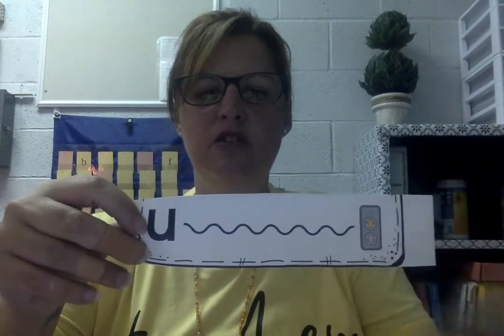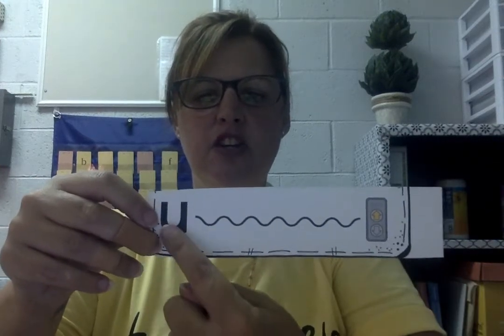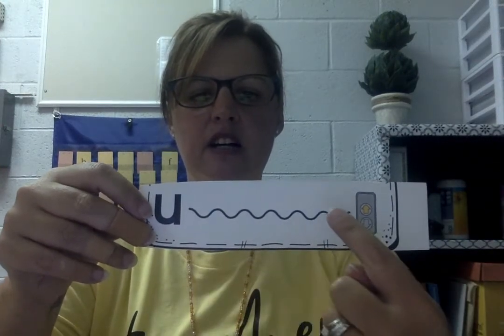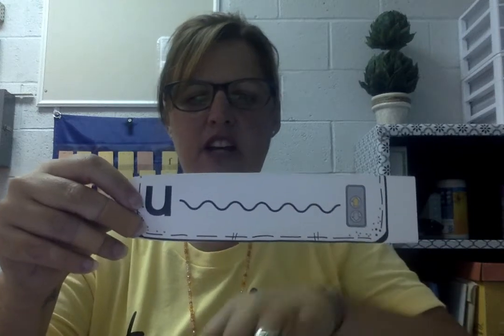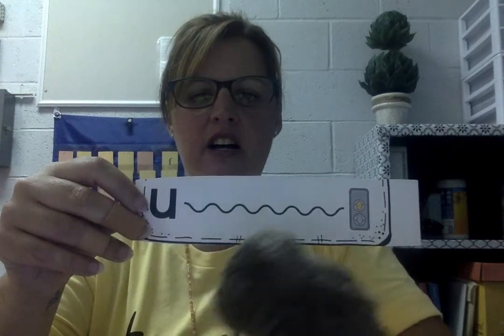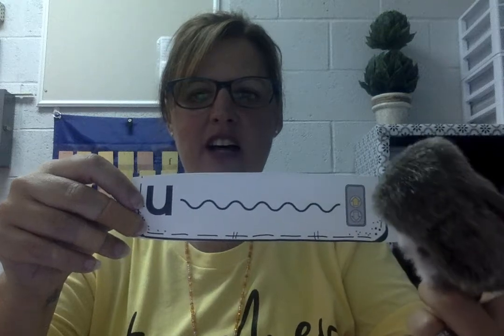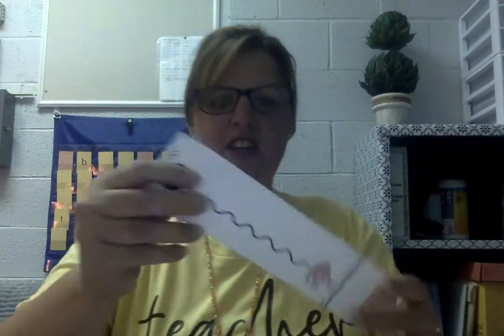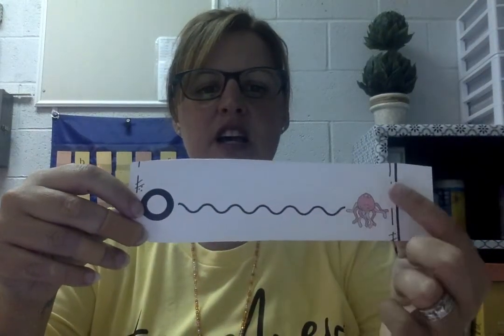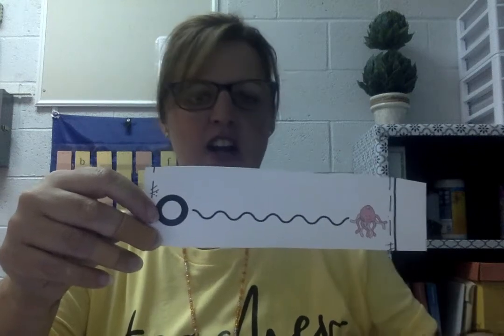Our letter U for up in the elevator. U, up. You try. U, up. And finally, our vowel O for octopus. O, octopus, ah. Your turn. O, octopus, ah.